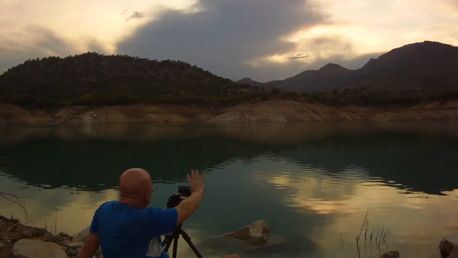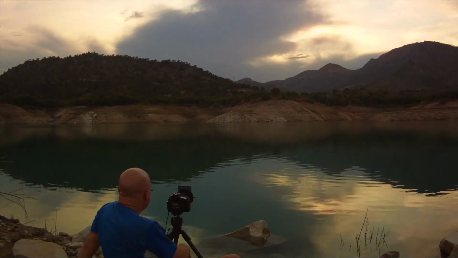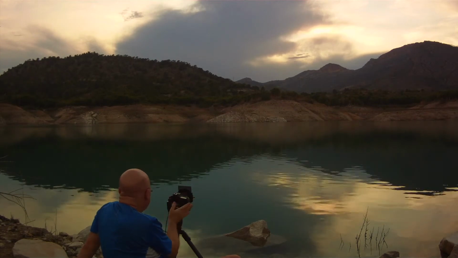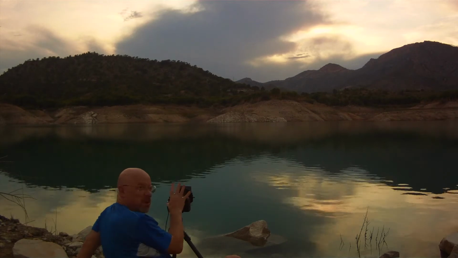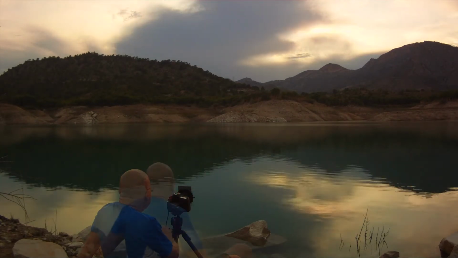We're also picking up some reflections in the water. I've tweaked the composition a little bit to one side, just because I feel it balances a little bit better.